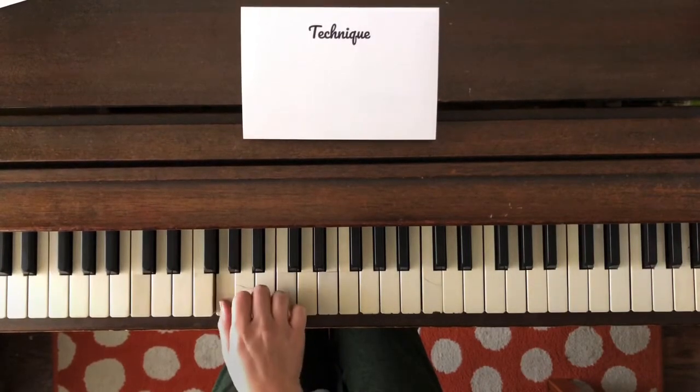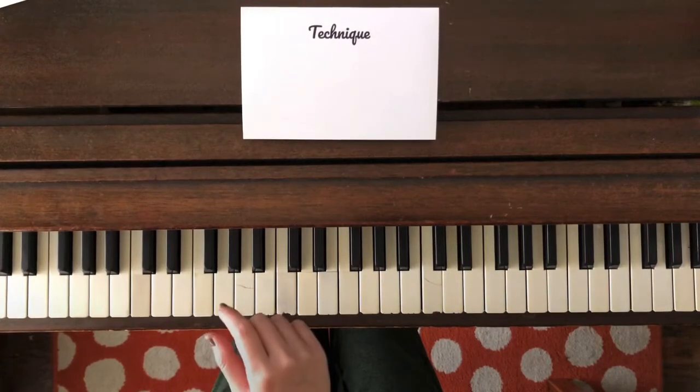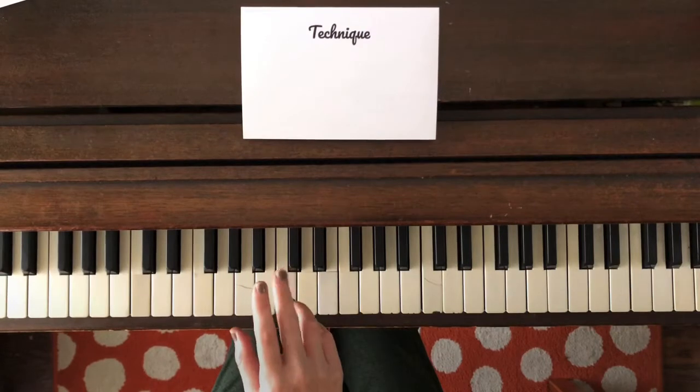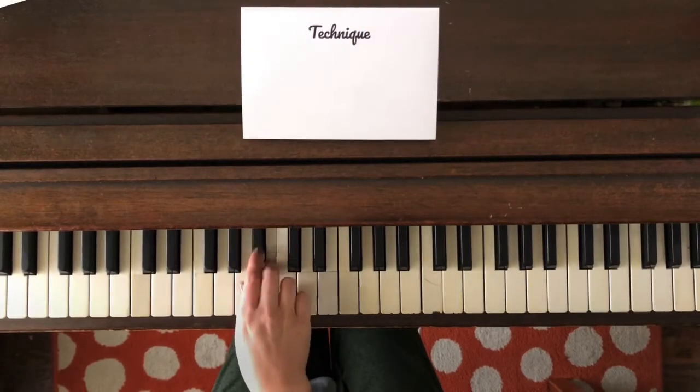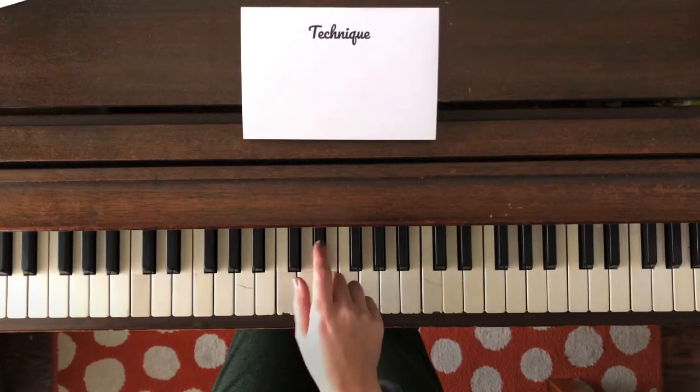Start with your 1 on the G below middle C, and slide up a whole step to your 2. Starting on the A you landed on, use 1, 2, and 3 to move up by half steps. Now use 1, 2, and 3 again for half steps, this time starting on D.